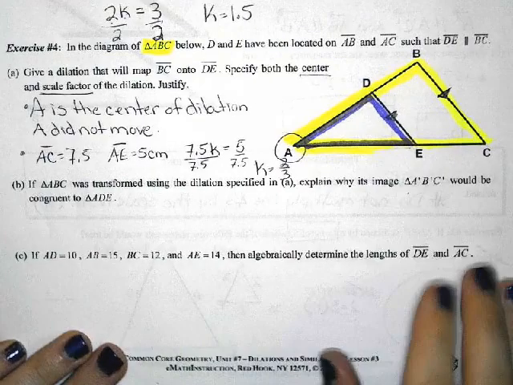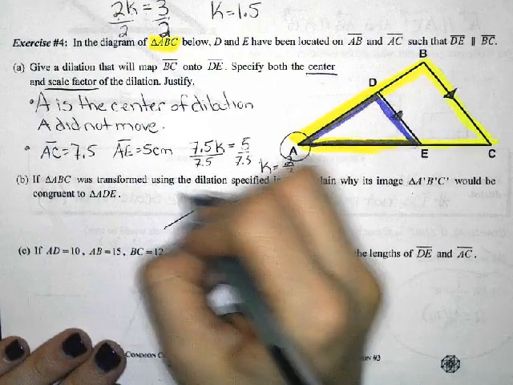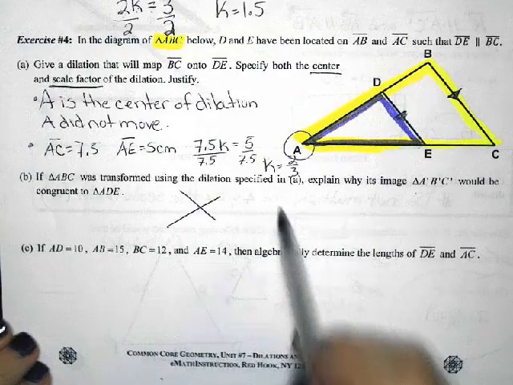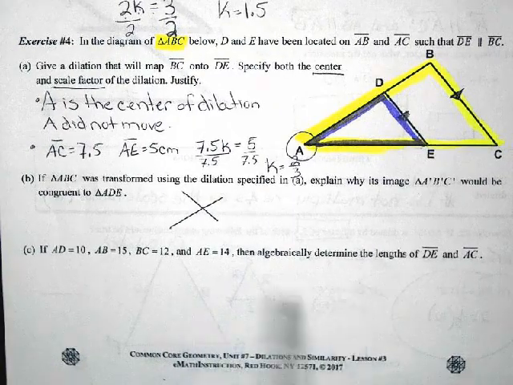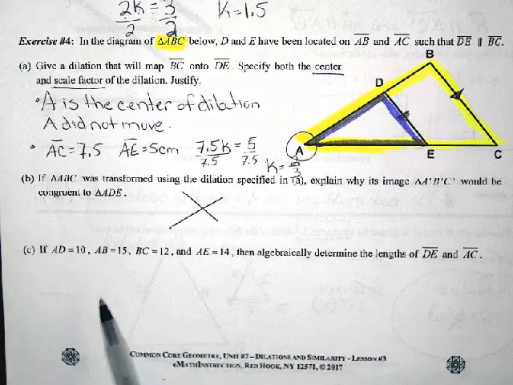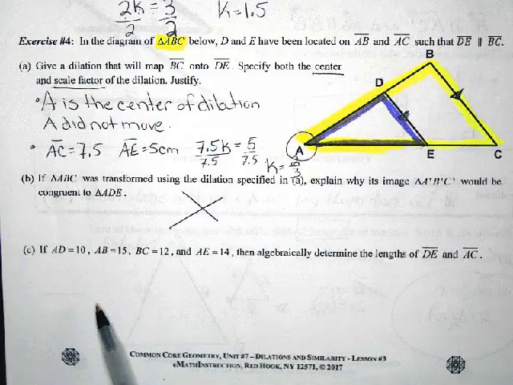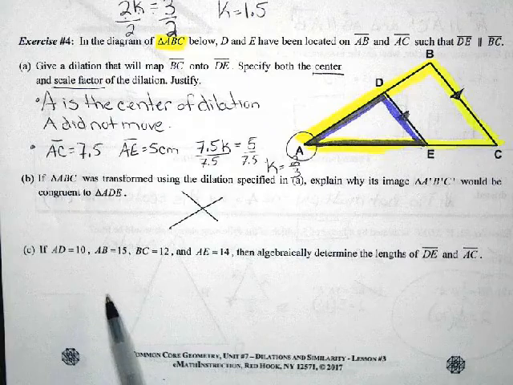All right, so now I'm going to skip part B and move on to part C. Part B is not really that important, so I'm going to skip right to part C. We're going to work on how to set up proportions in the next couple of lessons.